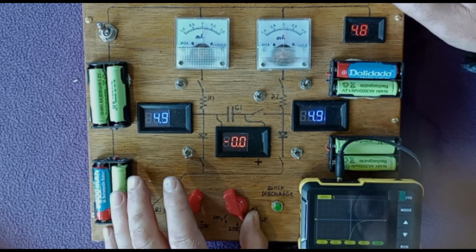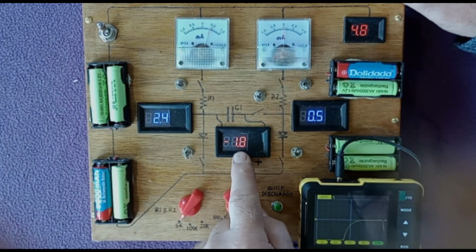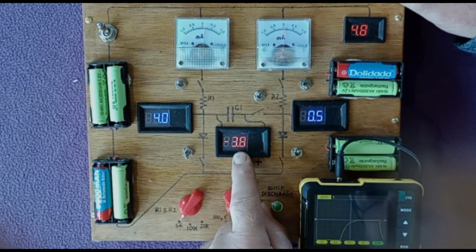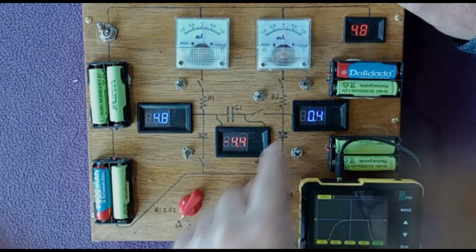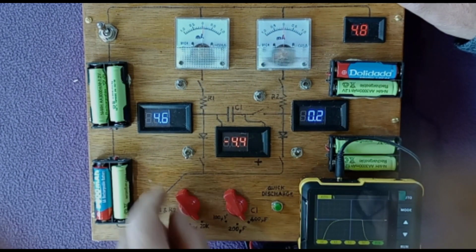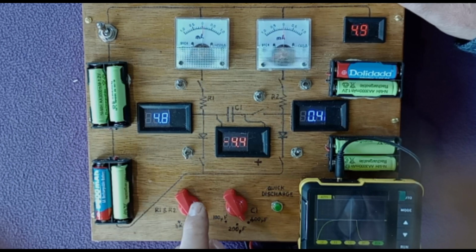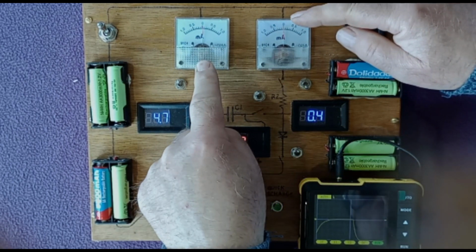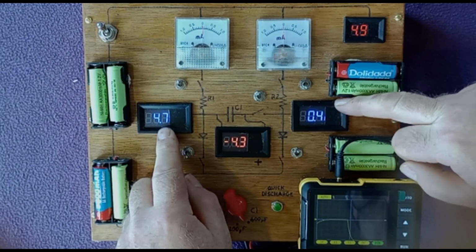Now I'm going to do that again. Just going to turn that one off, turn this one on. We're going to charge up the capacitor again. Wait for it to come up to the full voltage. But when we do that again, I'm just going to change the value of the 2 resistors to a higher value. So things are going to happen more slowly, because this time we're not going to look at the current flowing. We're going to look at these 2 meters here.